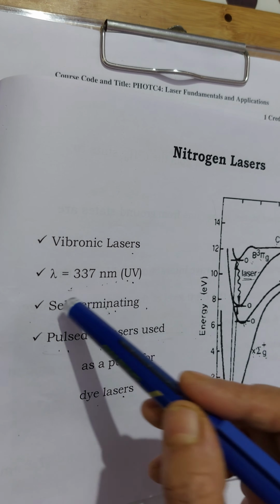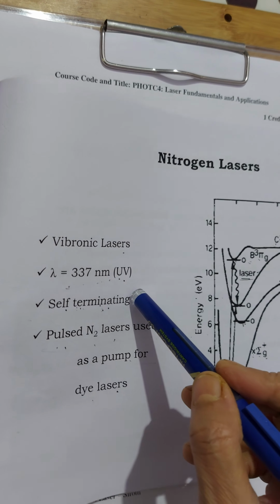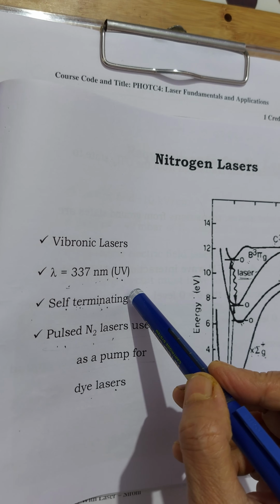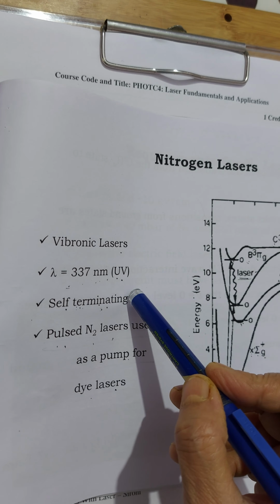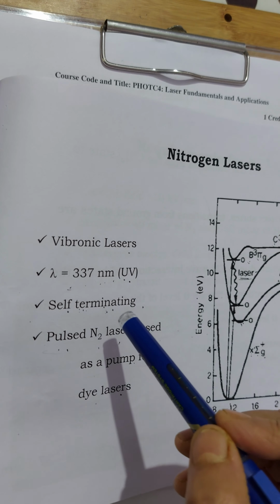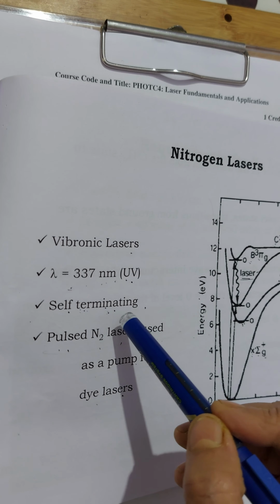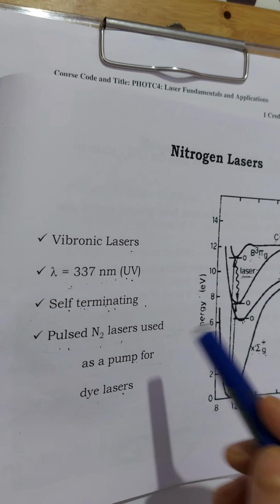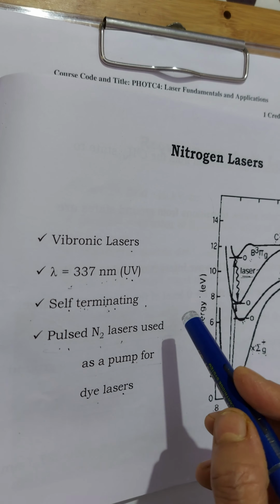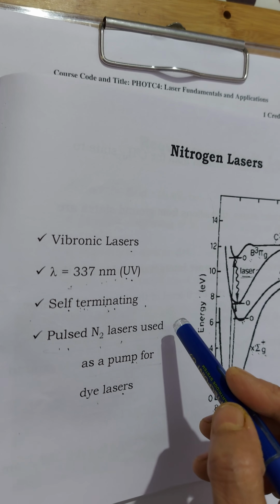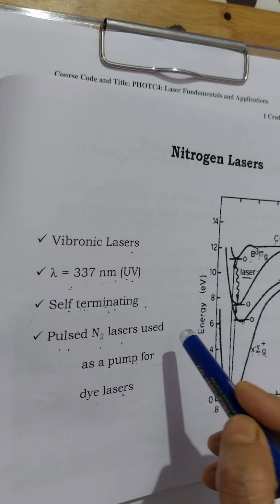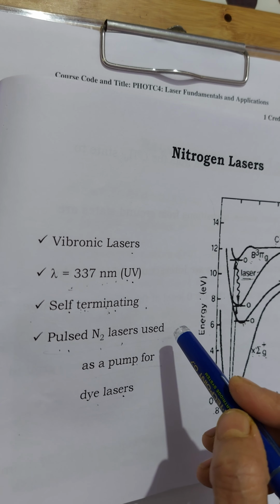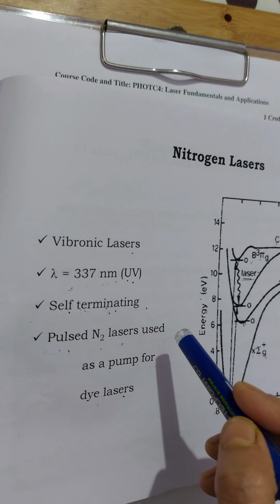In this, the stimulated emission and the laser action occurs in a single pass through an active medium. Okay, and radiation of this sort is basically known as superradiance. This is a very good term, coined by the scientist named Dicke.